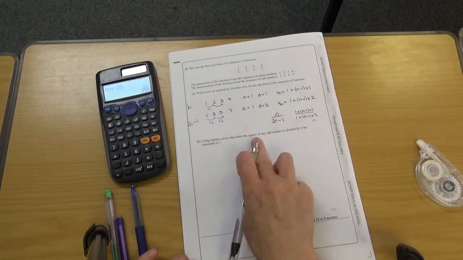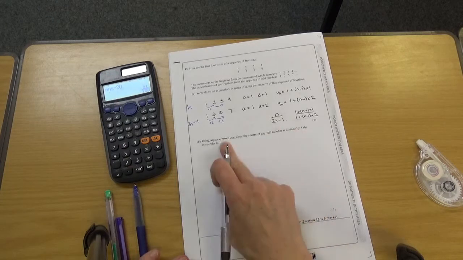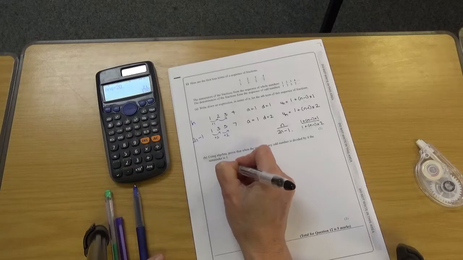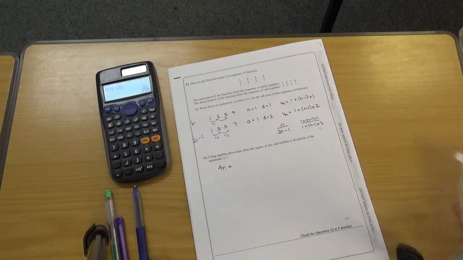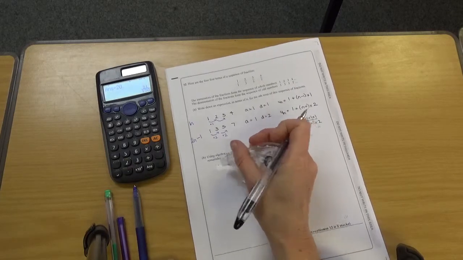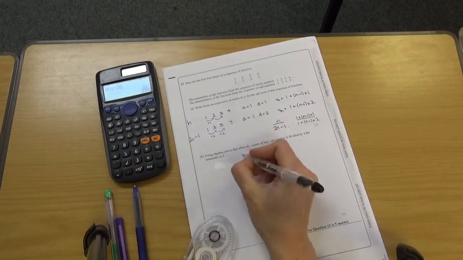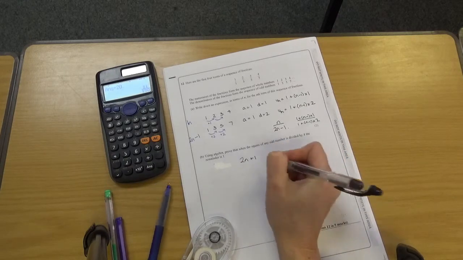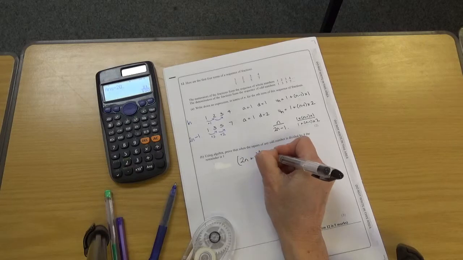Prove that when the square of any odd number is divided by 4, the remainder is 1. So an odd number, an even number is a number in the 2 times table, plus 1. And I'm going to square that.